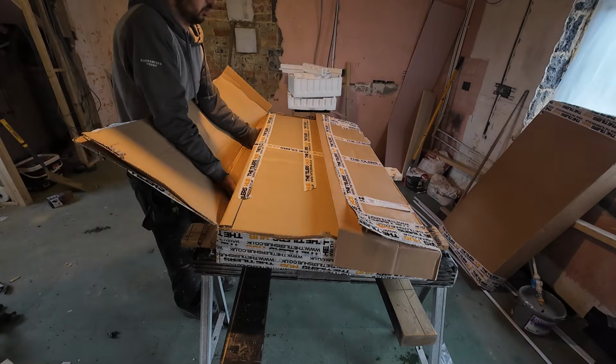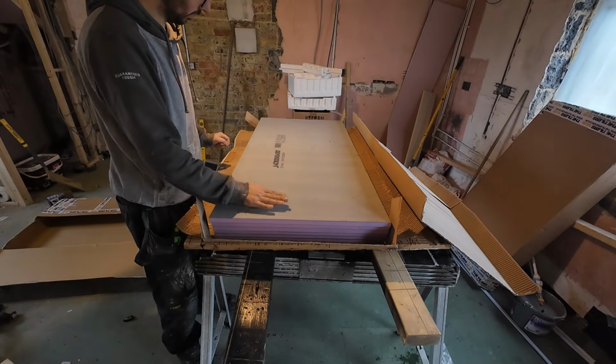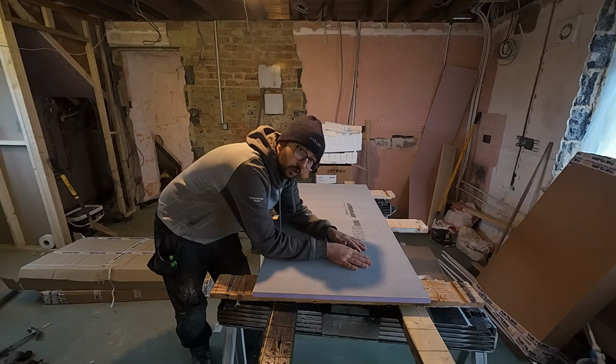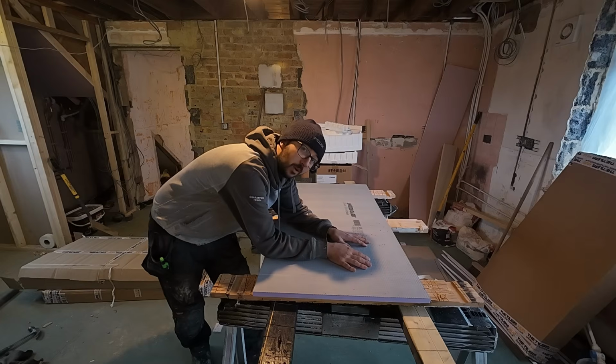It's a box in a box. Really well packed, I like that. So this is it. It's primarily a tile backer board, but for this instance, it's going to be my window reveal.